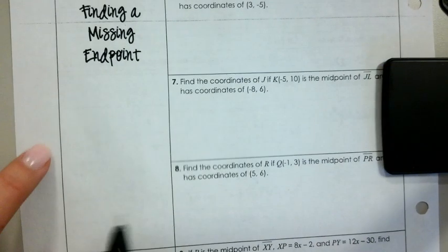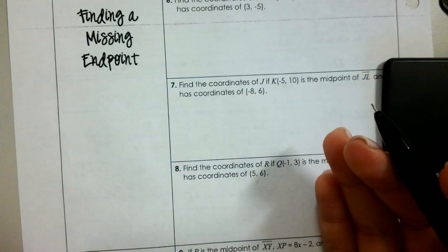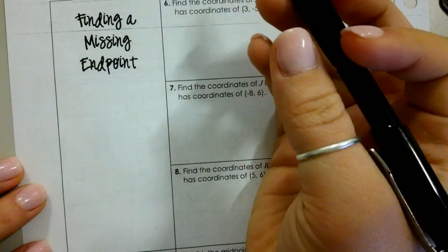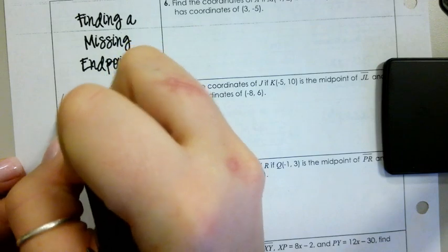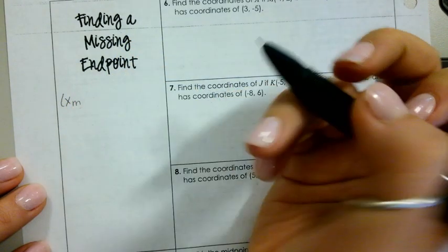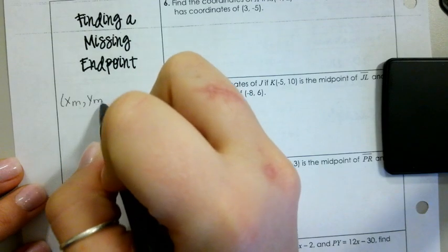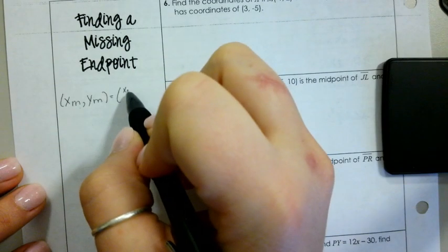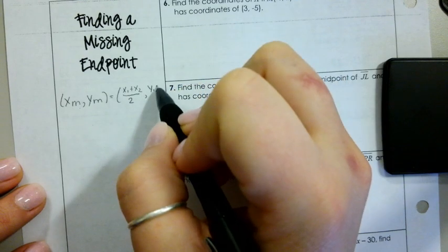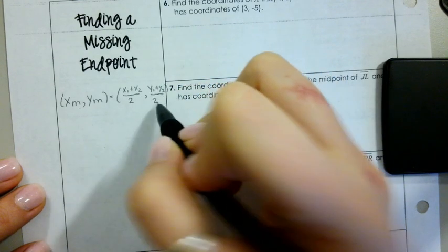To do so, we're going to take our midpoint formula and split it into 2. On the front side, we had XM, and I'm doing sub M as our midpoint, and YM. We just did X1 plus X2 divided by 2, and Y1 plus Y2 divided by 2.